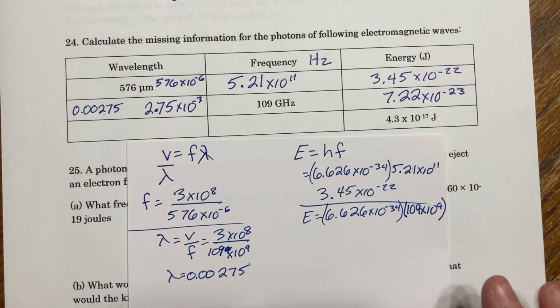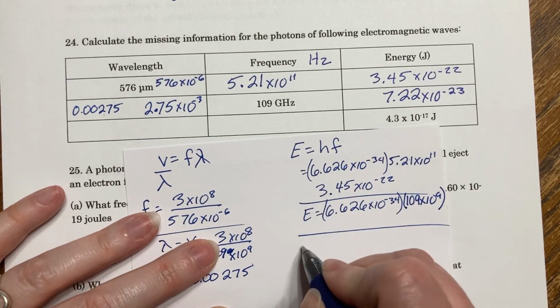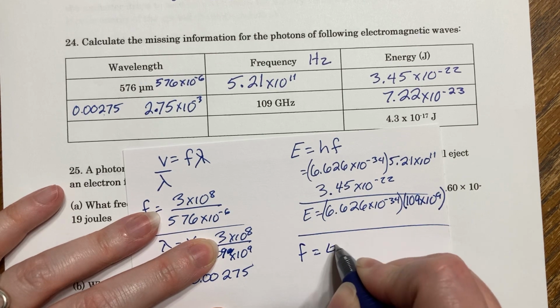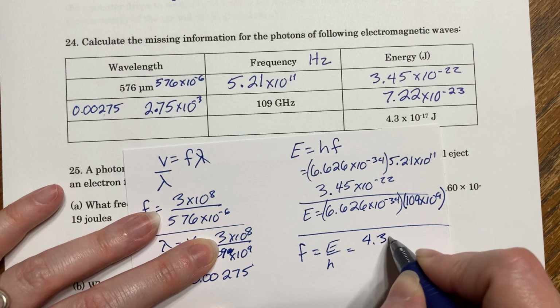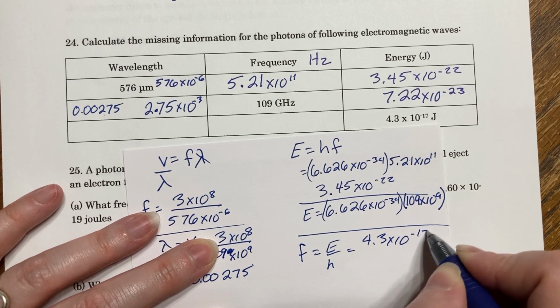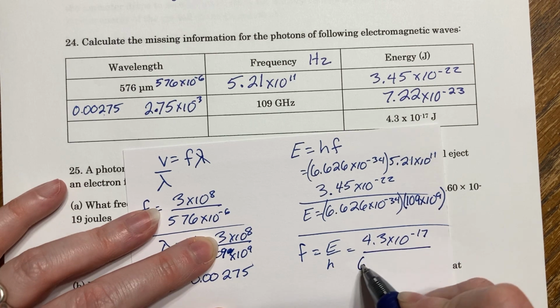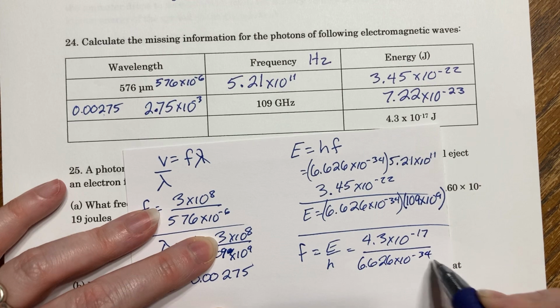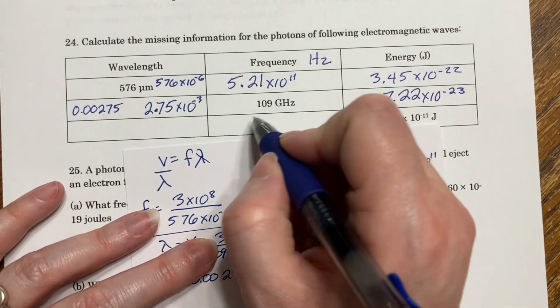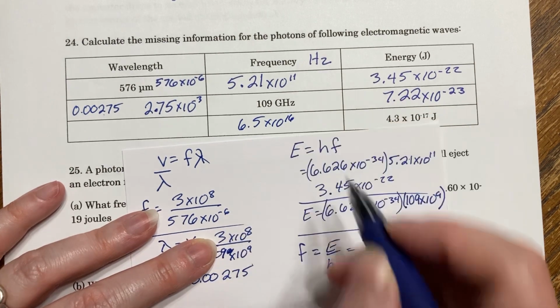And then again, the last two, it's the same thing. The difference here is that this time you have energy, you're solving for frequency, so frequency is just going to be E over H. So 4.3 times 10 to the negative 17 divided by 6.626 times 10 to the negative 34, which ends up giving you 6.5 times 10 to the 16th.